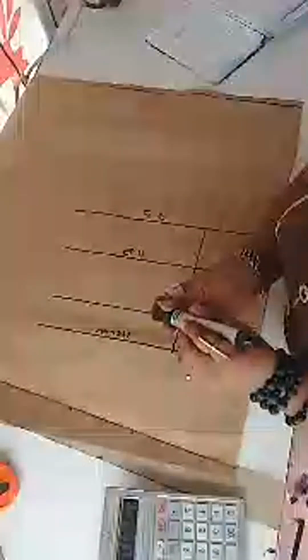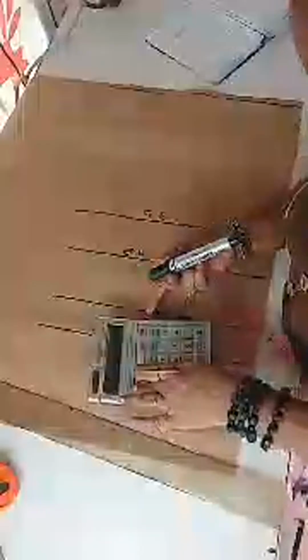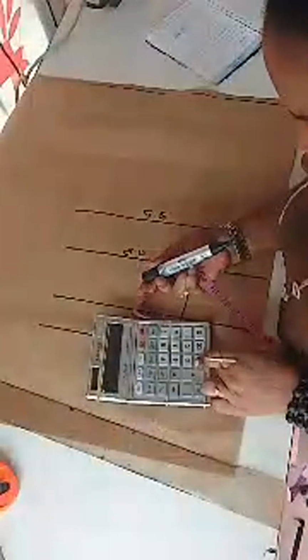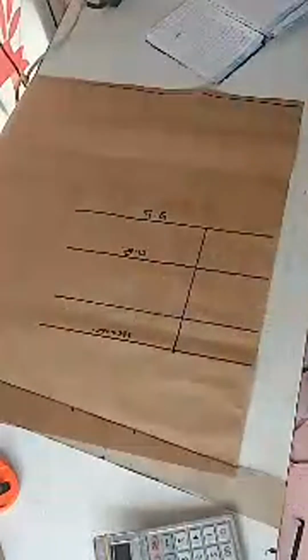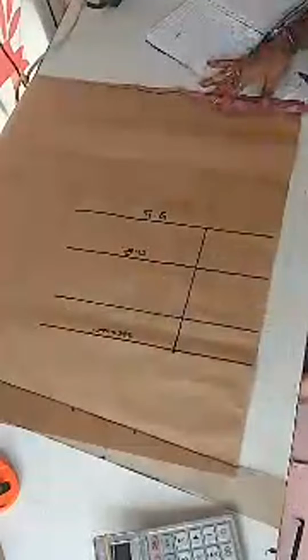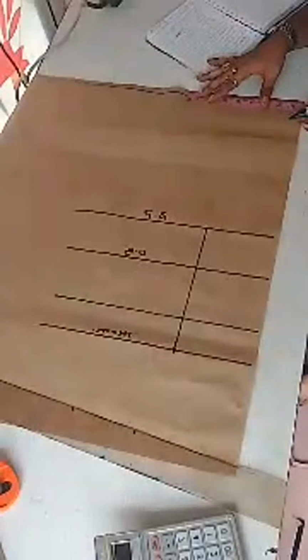When we divide 17.5 inches, what we have is 8.75. So we are just going to input 8.75 here as the shoulder measurement.